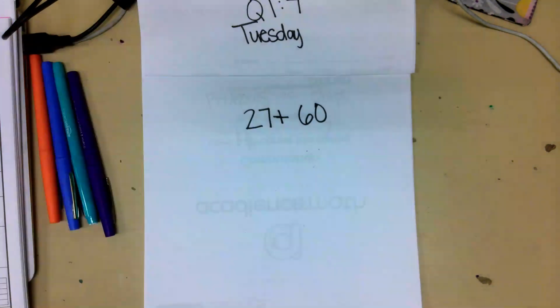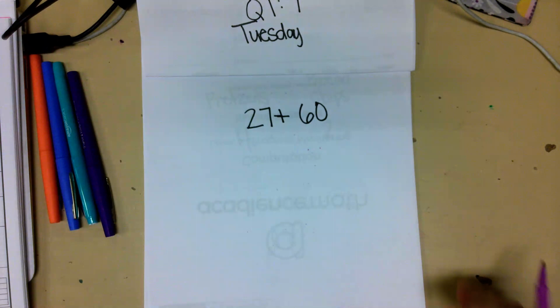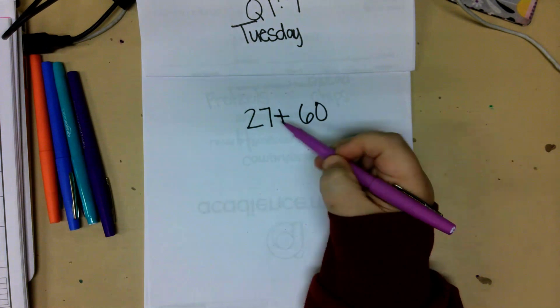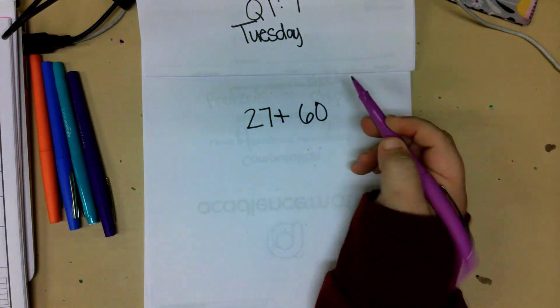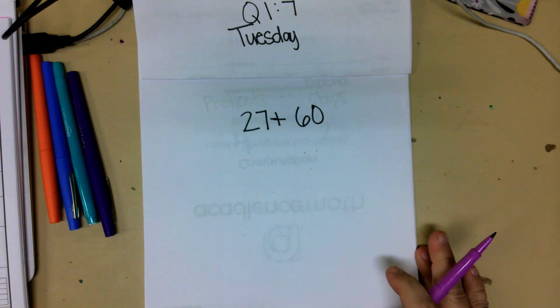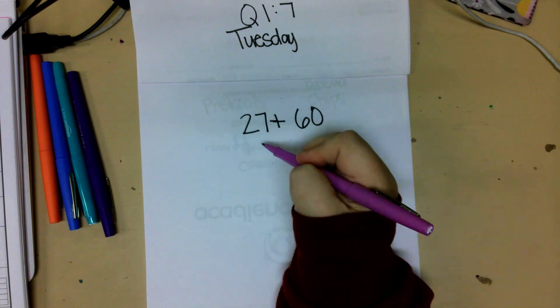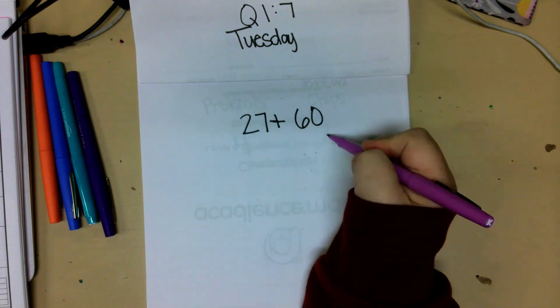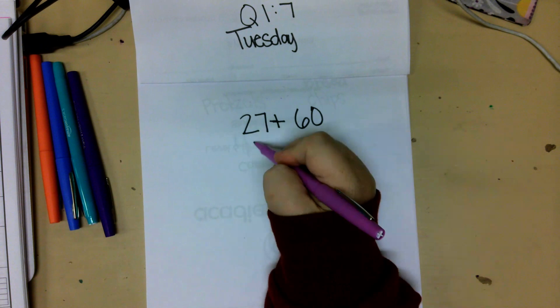Now, we are going to be using the distributive property on this one. We want to see what is a number that we can pull out of both of these in order to do this with distributive property, okay? And I happen to know that I can pull a 3 out of both of these, okay?